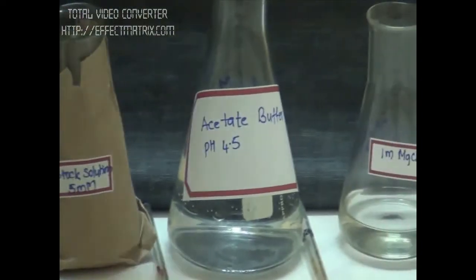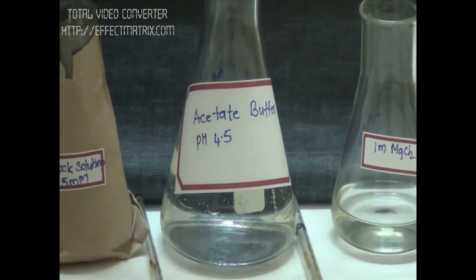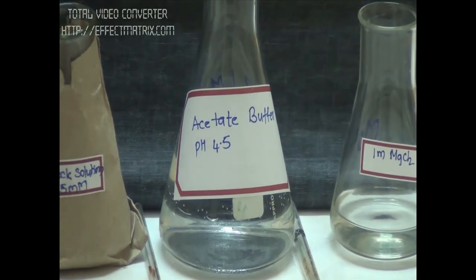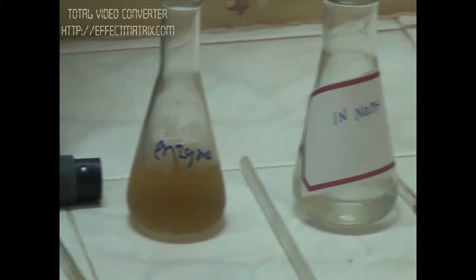Then we have the next reagent, acetate buffer, so that we could maintain the pH at 4.5. Then we have MgCl2, which will act as a cofactor. We have our enzyme, and NaOH for stopping the reaction.